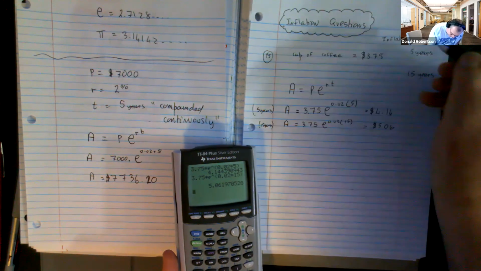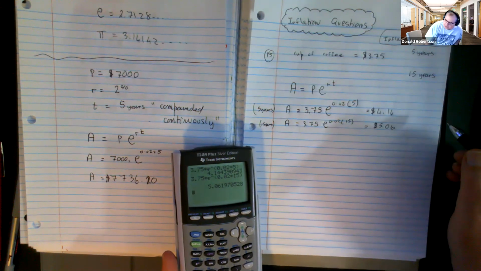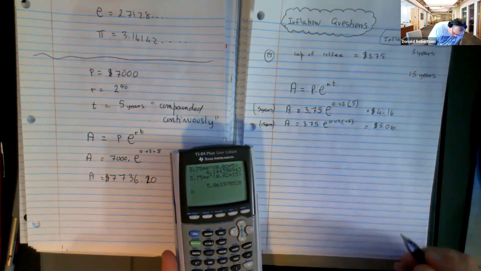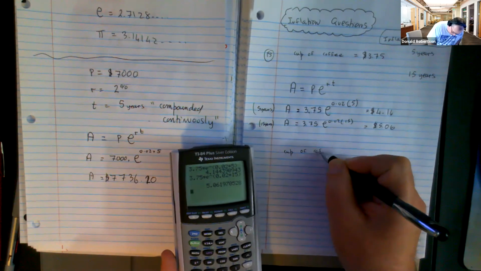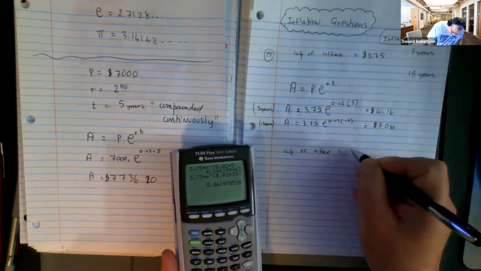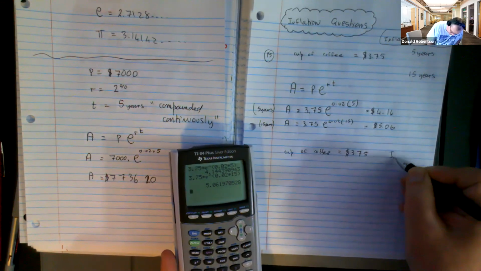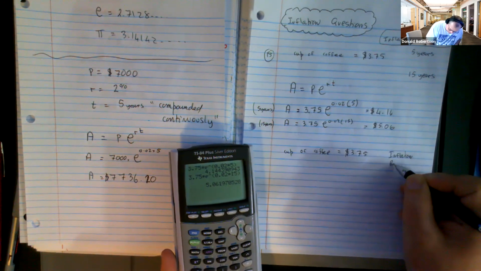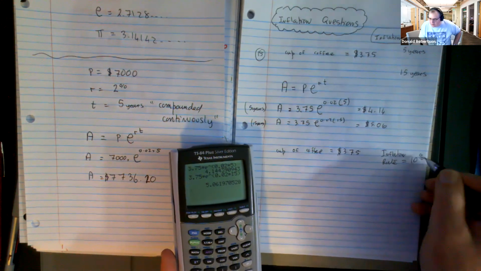Now, that is for a really healthy inflation rate. Any country in the world would be pleased with a 2% inflation rate. Let's do that same cup of coffee, costing you $3.75, but let's make the inflation rate 10%.